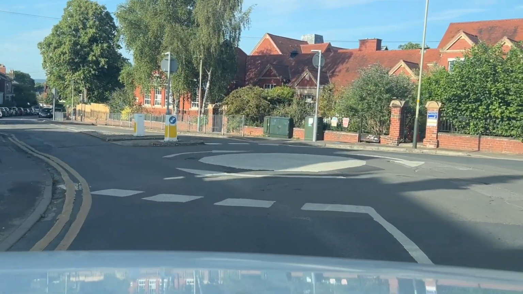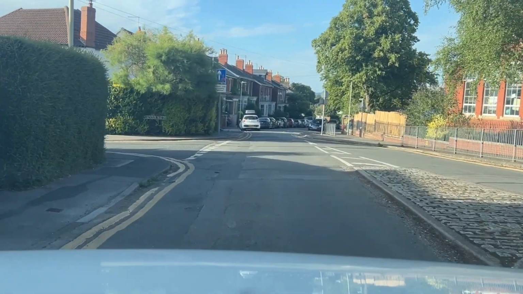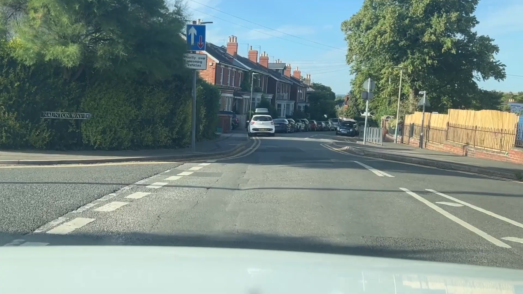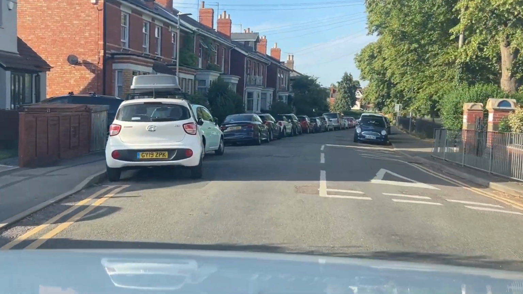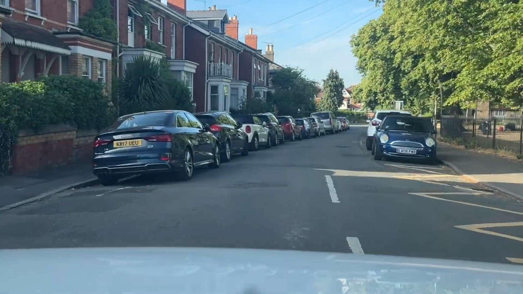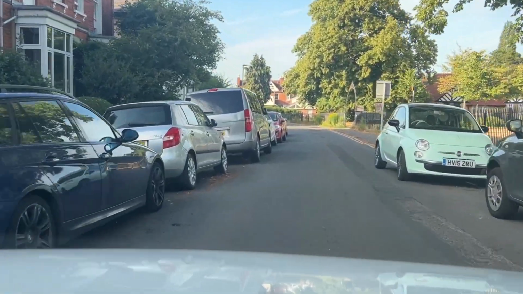Checking the side, no car there. Going down, having a look as far ahead as possible, checking my right mirror, looking to see if I can go down. Do I need to stop? No, looking good. Take the next road on the left.